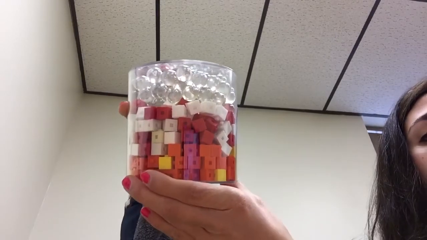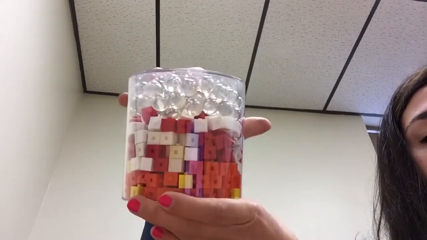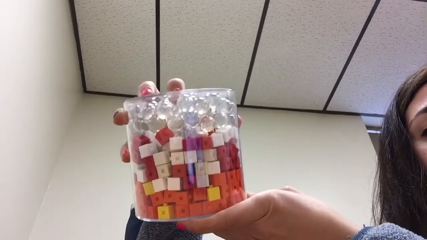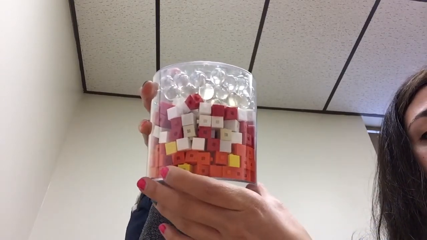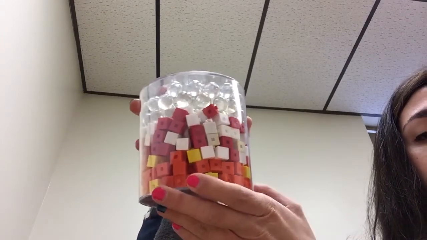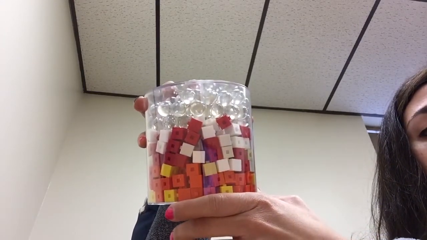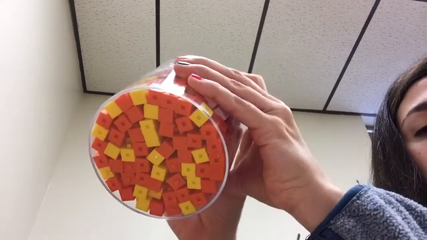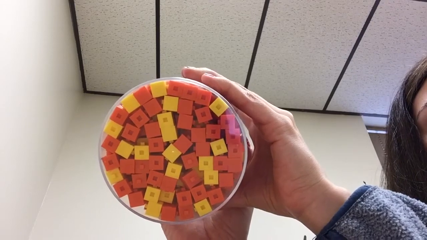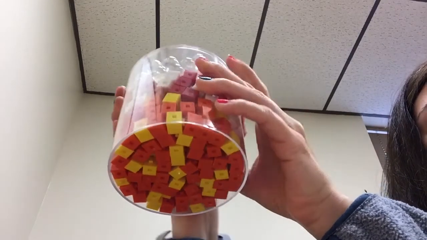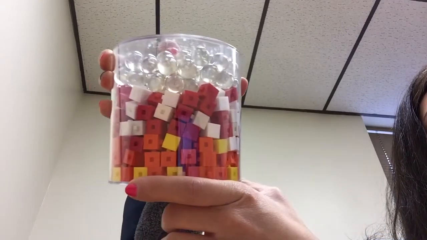Now the last one is going to be a challenge. This one is my large cylinder. So if you notice, there are some cubes and marbles inside of the cylinder. So what I advise you to do is determine how many you think would be just cubes inside of the cylinder, and how many would be the marbles part of it.